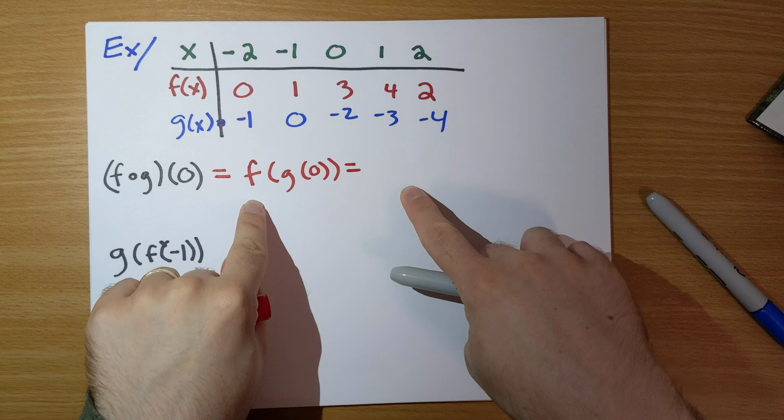Okay, the second example here, g of f of -1. So again, we evaluate this from the inside out. What is f of -1? f of -1 is 1. So we're being asked for g of 1. And g of 1 here is -3.